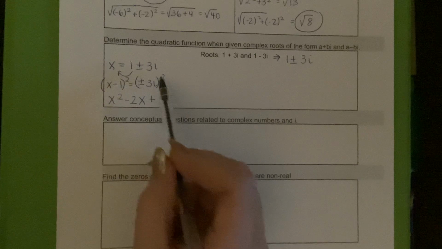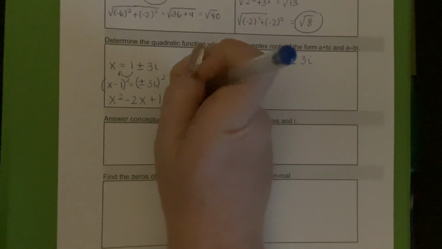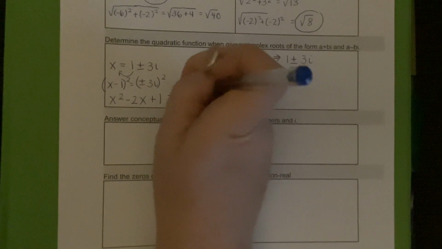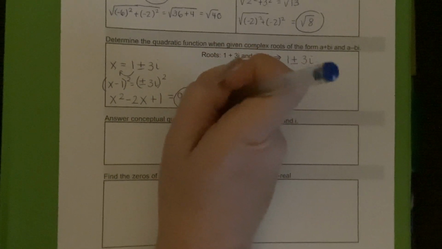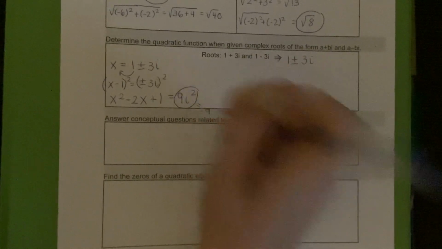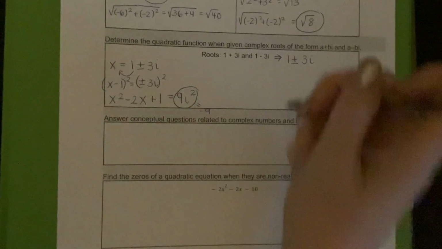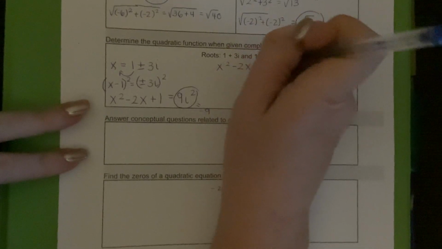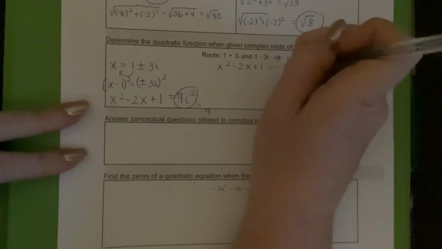So this is 3 squared, which is 9, and i squared, so 9i squared is just equal to negative 9. So we have x squared minus 2x plus 1 is equal to negative 9.